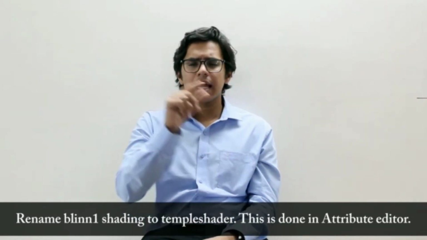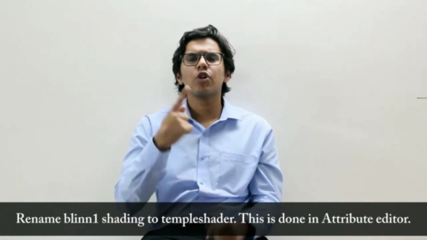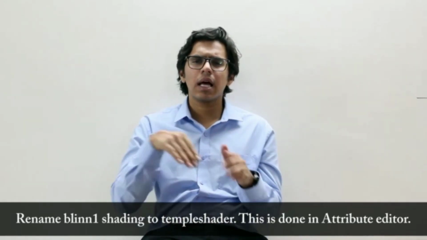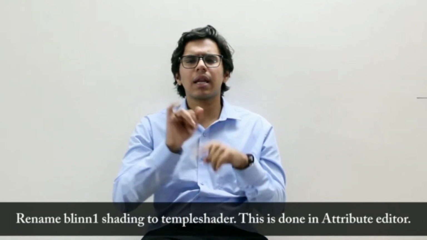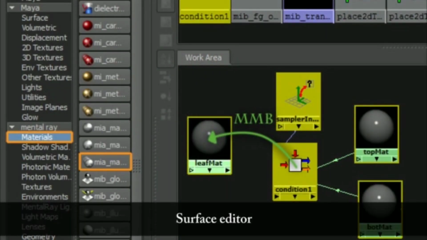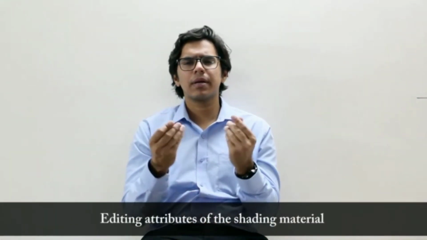Rename Blinn1 shading to Temple Shader. This is done in the Attribute Editor. Surface Editor. Editing attributes of the shading material.